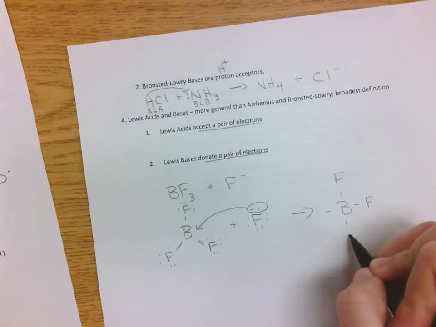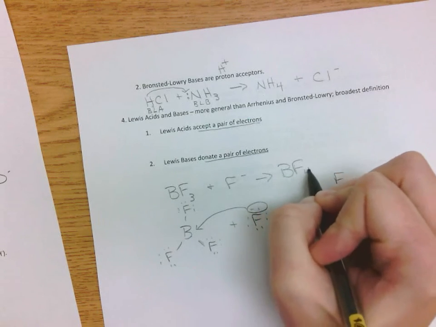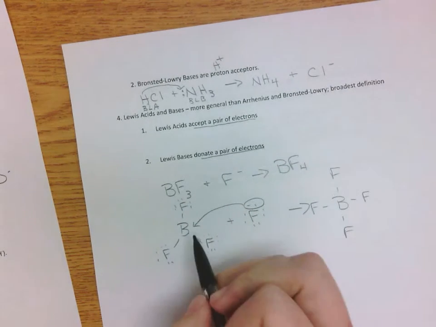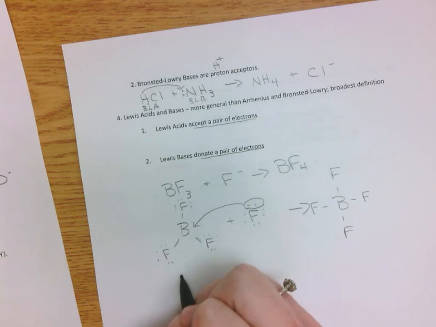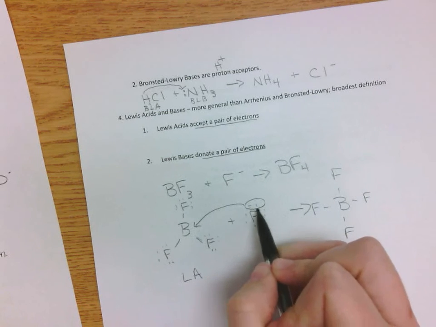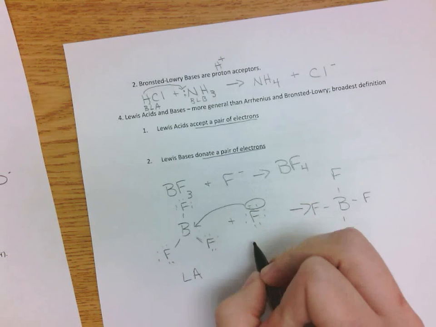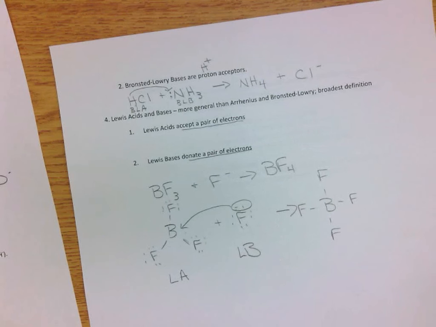So now we get BF4-. This boron accepted a pair of electrons, so that makes BF3 a Lewis acid. This fluoride ion donated 2 of its electrons, so that makes it a Lewis base. So everything can be classified as Lewis acids and Lewis bases. Not everything can be categorized as an Arrhenius acid or Arrhenius base.